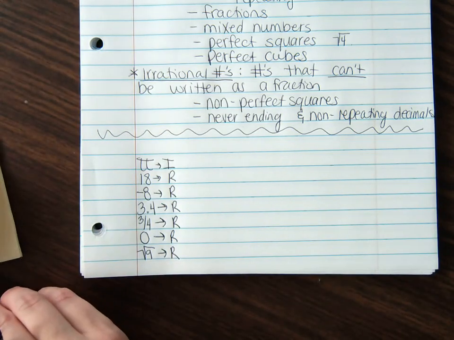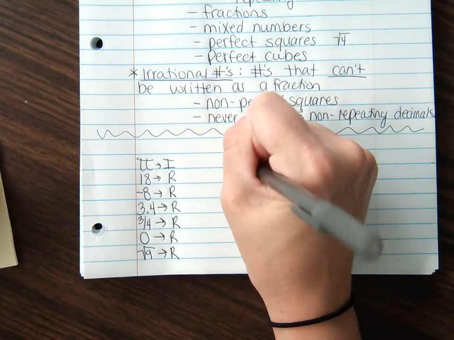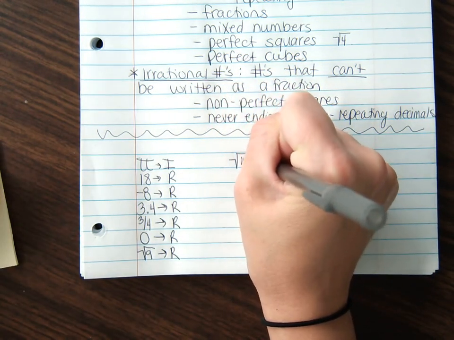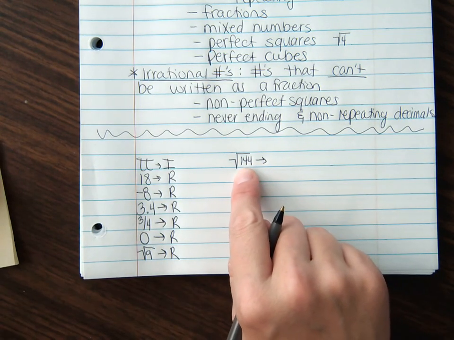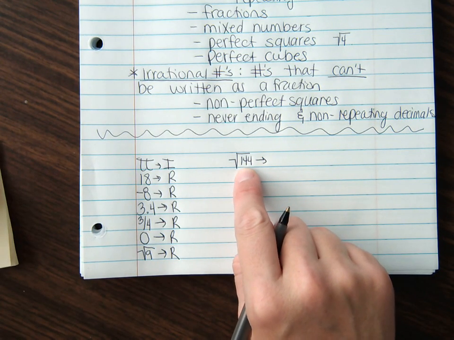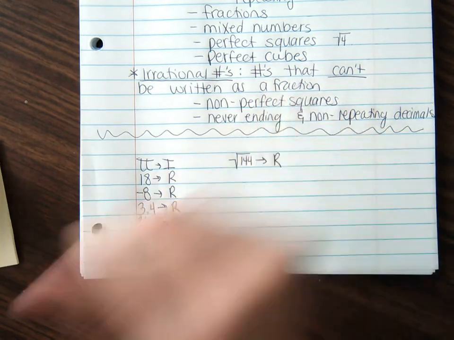Alright, let's see. If I have the square root of 144, again, we need to look at our perfect squares chart. If our square root of 144 is a whole number, then it's going to be rational. And the square root of 144 is 12 because 12 times 12 is 144. So we get a rational number.